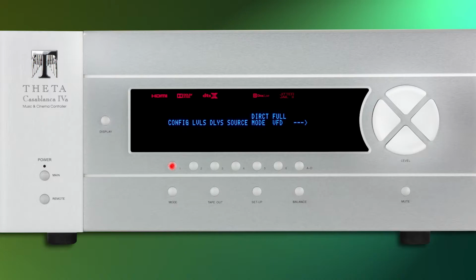Press button number 1 to enter the speaker configuration menu. Buttons 1 through 5 select which of the speakers or groups of speakers you wish to configure. We will start by pressing button number 1 to configure the front, left, and right speakers.